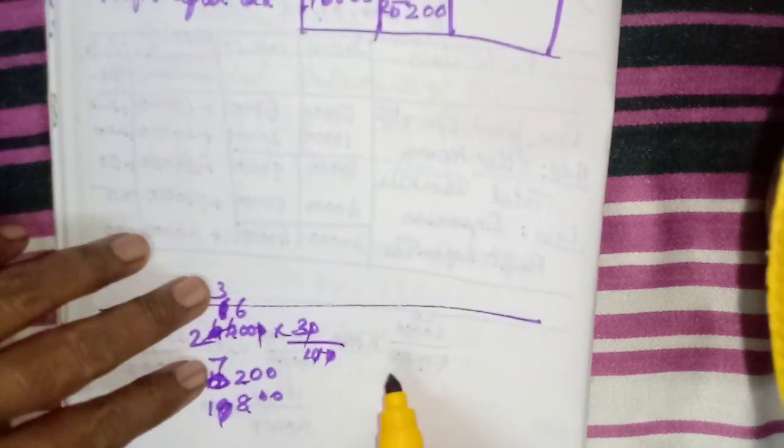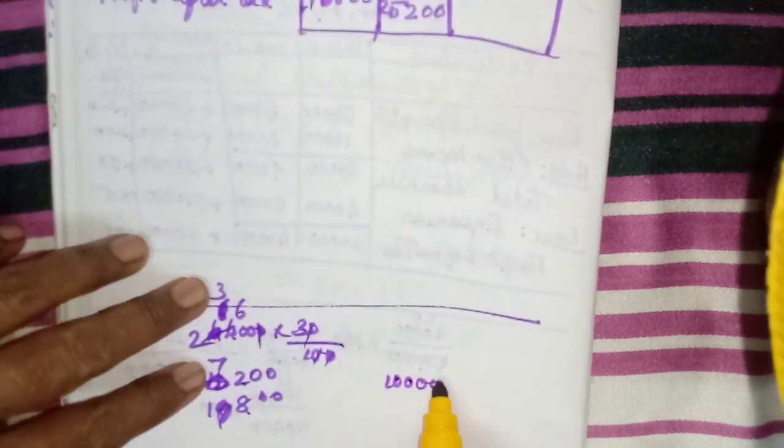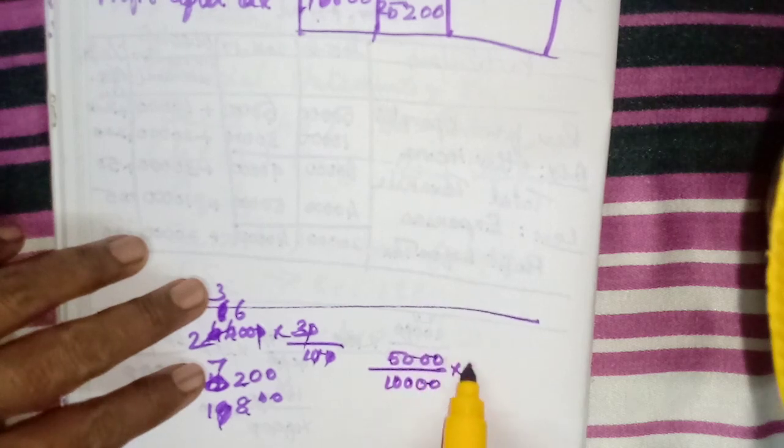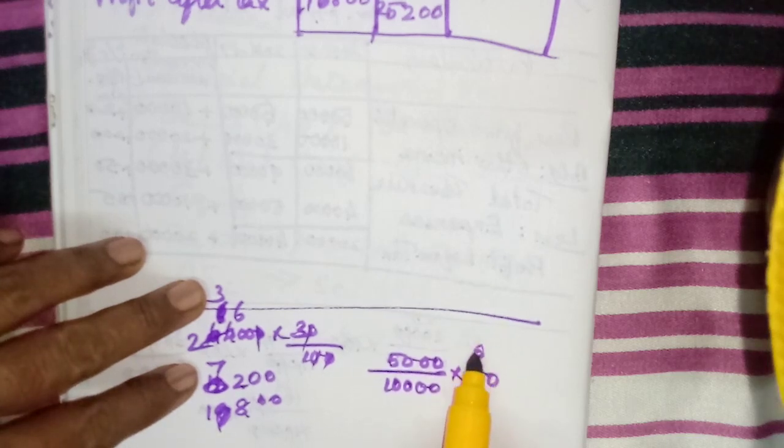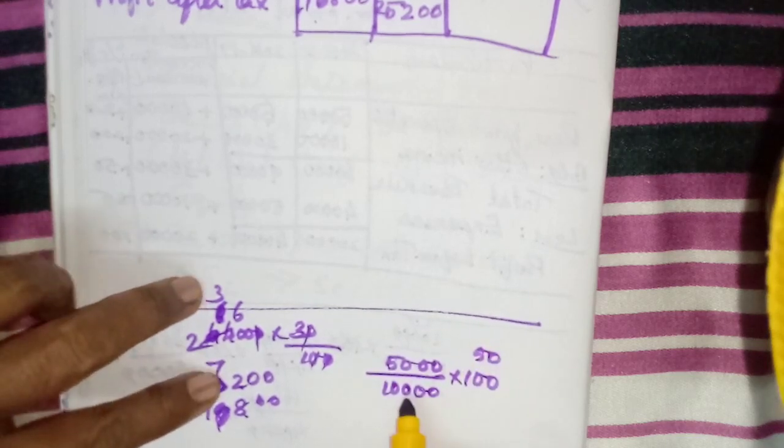Here you see for 10,000, 5,000. Like this we have to write. For 10,000, how much? 5,000. So for 100, you see 10,000, 5,000 means half. So for 100 we will get 50.